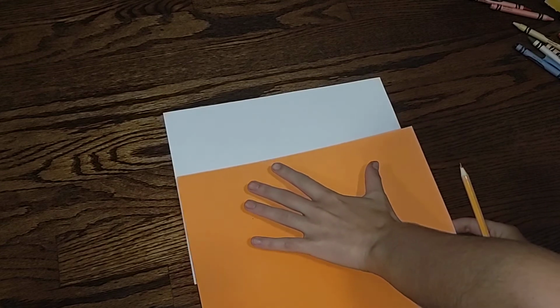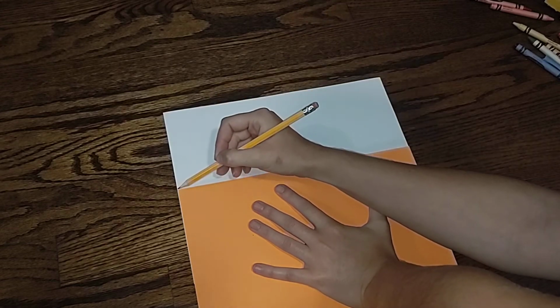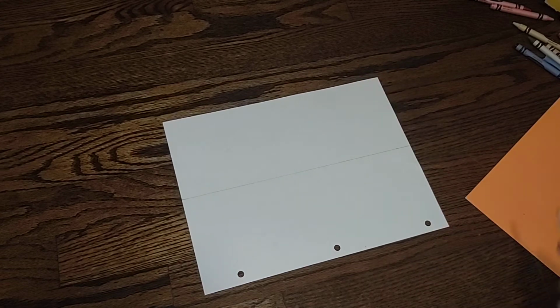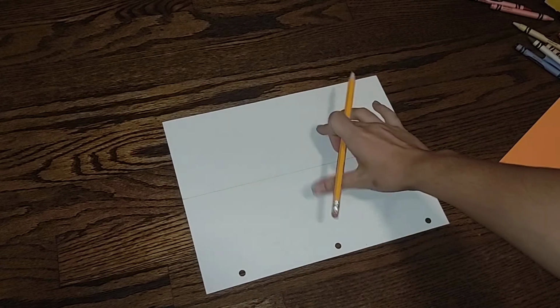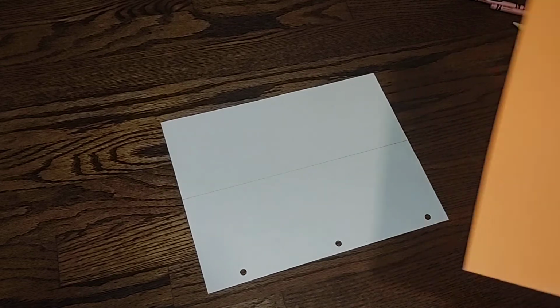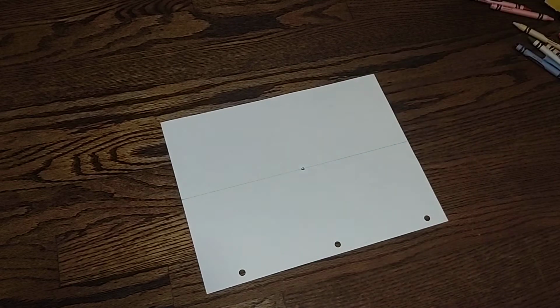All right, so let's start with the horizon line. Taking your ruler or your straight edge, put it in the middle of the paper, and you're going to draw a straight line going across. Okay. To separate it, it looks like it's the sky and then the ground. Okay. Next thing we're going to do is put the vanishing point somewhere in the middle of that line. Just big enough so we know we can see it.